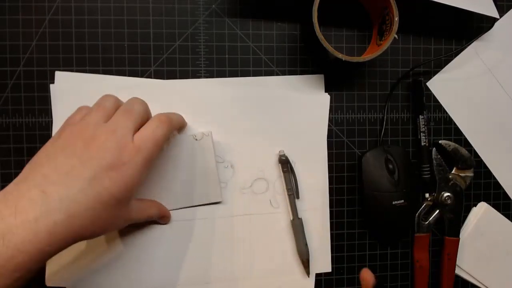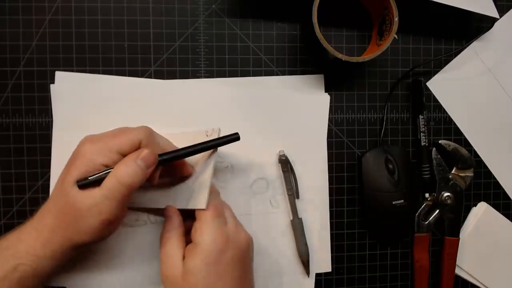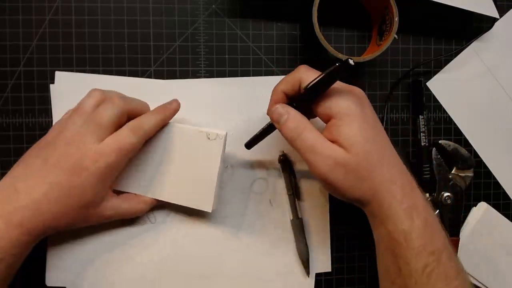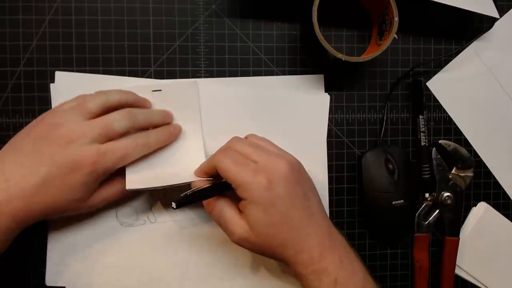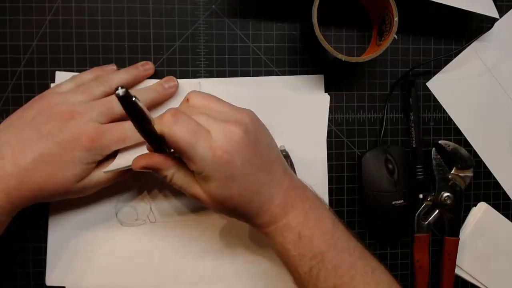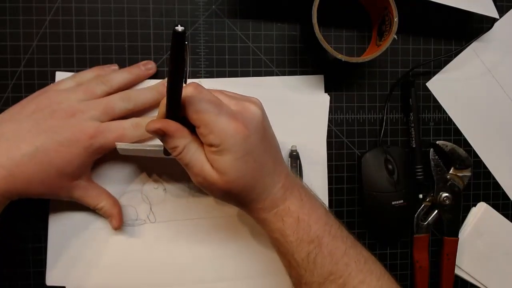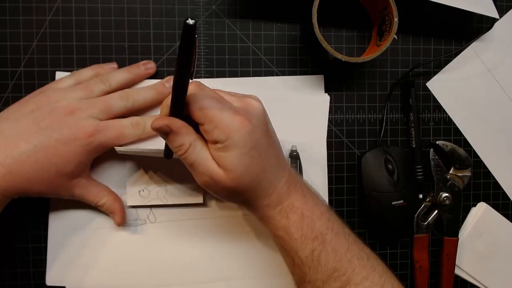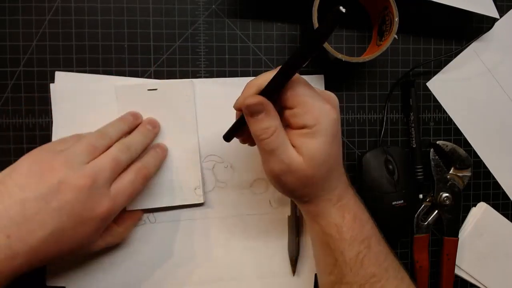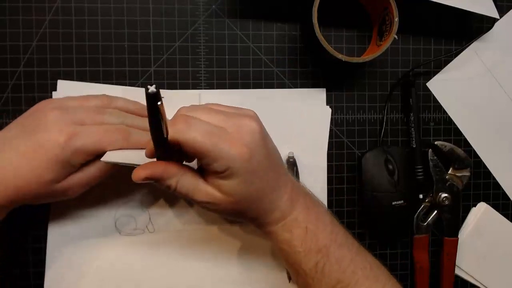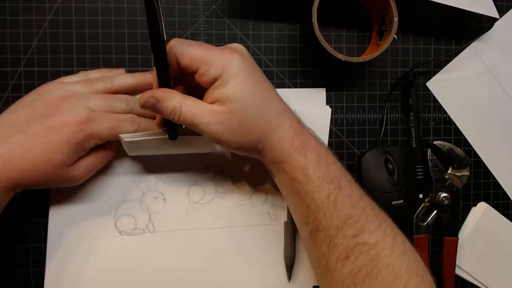Maybe I could try using something like a pen to help this out, but we'll try. But at least we know that this works. Oh, I feel like that worked a little better. Try it again.